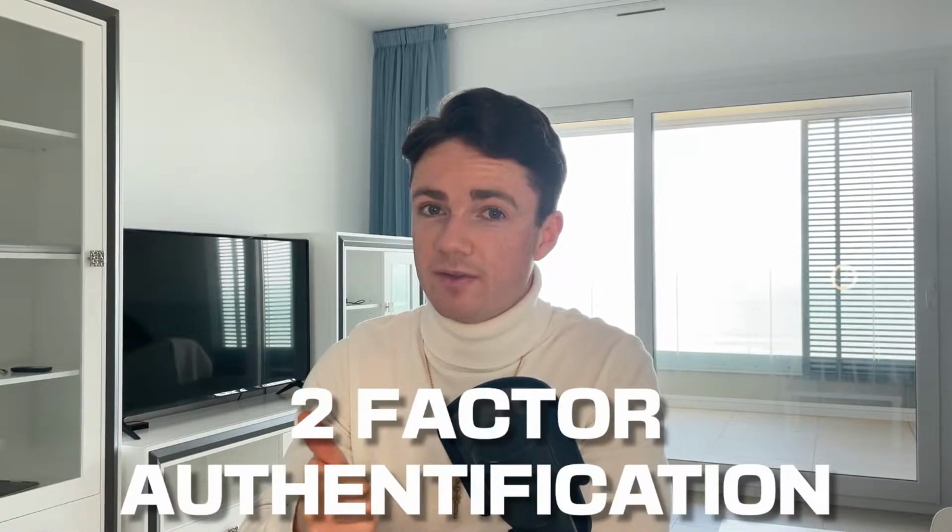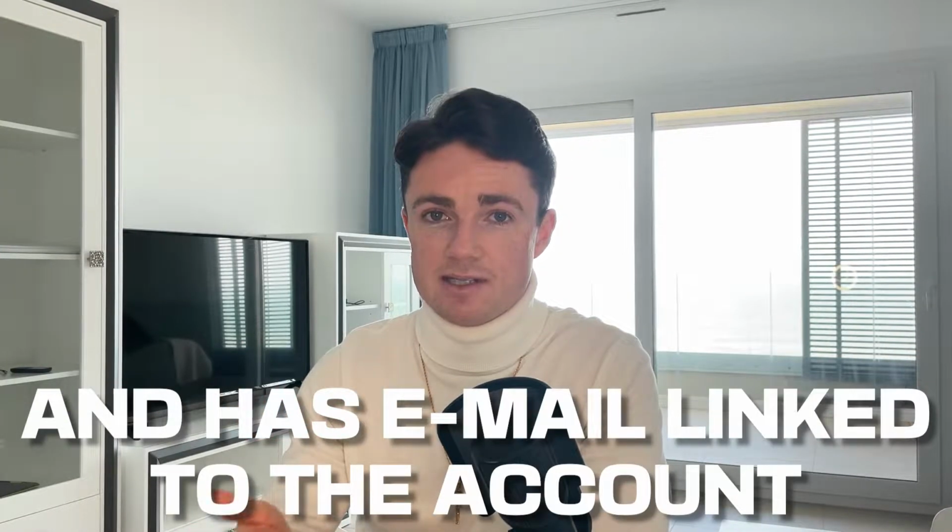So number 1, if you have, let's just say 40 pages, right? And they're not your client pages, but they're all yours. You need to make sure that each of those pages has 2-factor authentication and it has an email address linked to the account. Now for 2-factor authentication, you have really 2 options. One is you use what we call an authenticator app, such as I believe Google has one, or you can use a phone number.